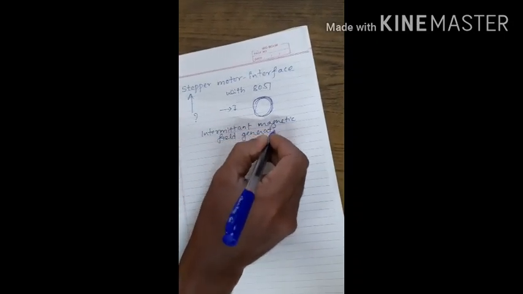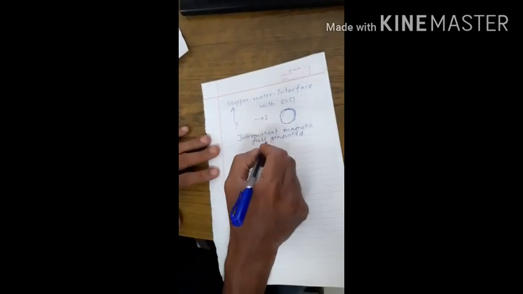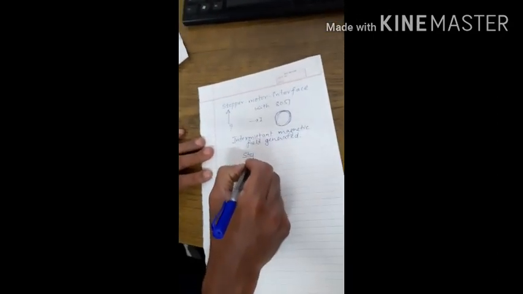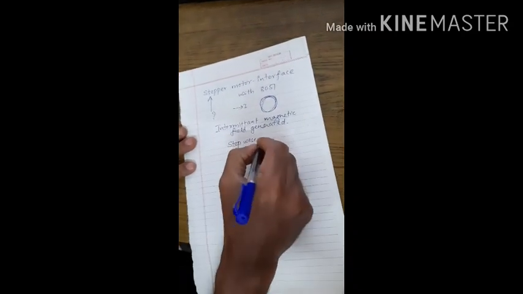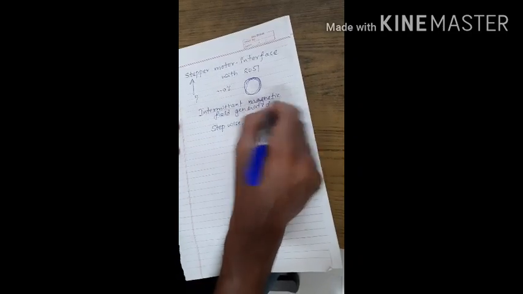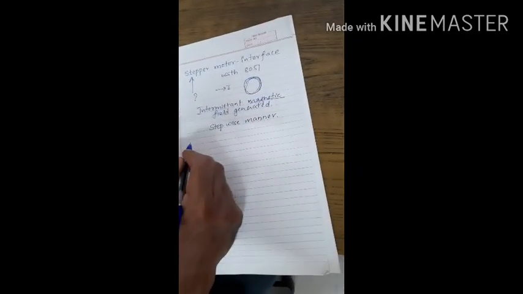There are different principles based on which different types of stepper motors work, but generally, in order to make the rotation in a stepwise manner, we generate an intermittent magnetic field, or intermittent current pulses are provided.